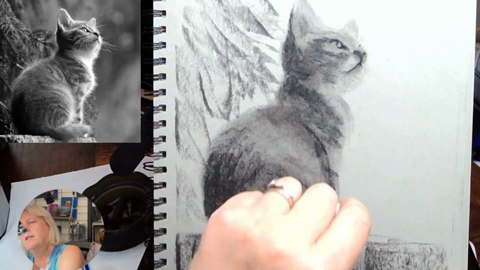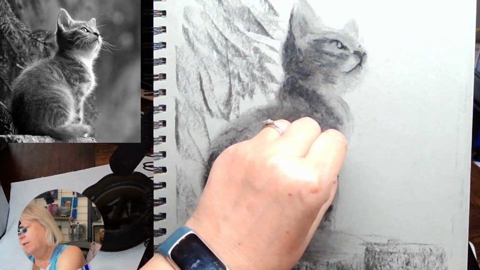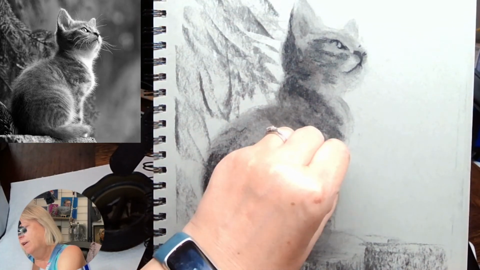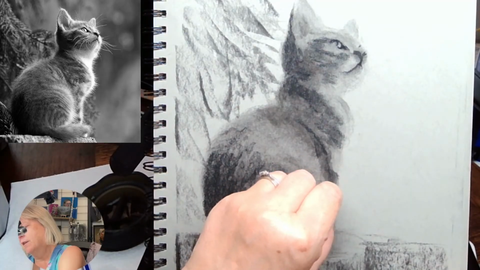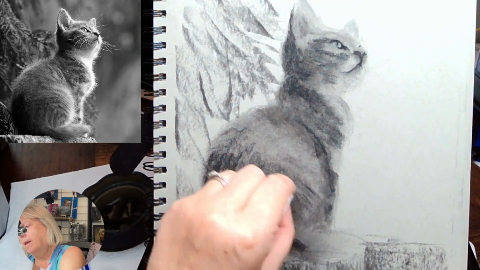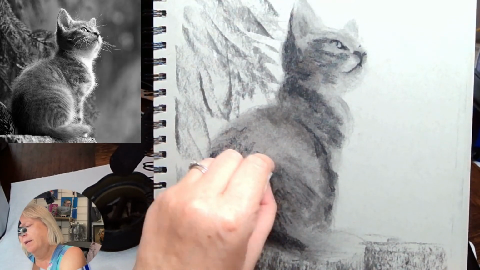And you can see it doesn't disappear as much as the willow charcoal does, but it just does soften it so we don't look as if we've got these drawn on bits.